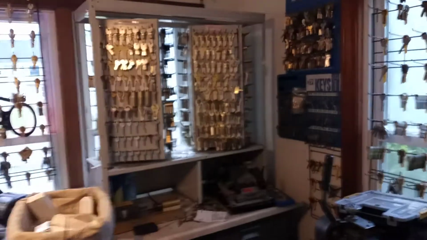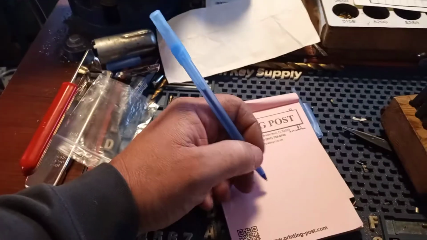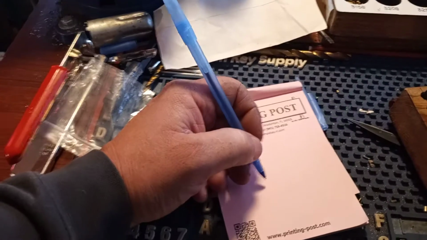I thought I'd do a video on what is a key code. This is more for someone that just doesn't know what a key code is. So, anyways, I'm here in the locksmith shop. Take a little look. Okay, what a key code is, I'm going to go down to the paper here. A key code is a series of numbers and letters that a manufacturer of a lock would use to determine the cuts of the key.